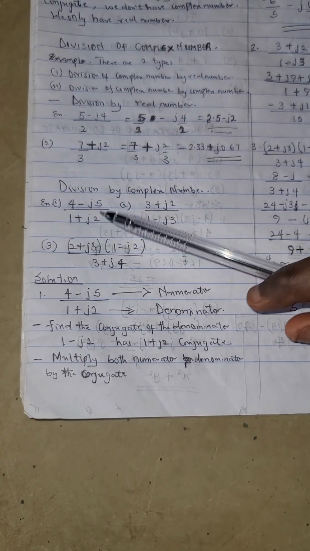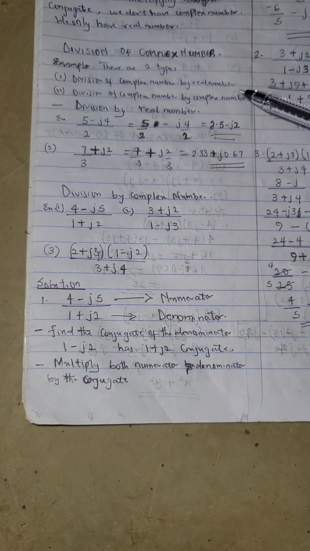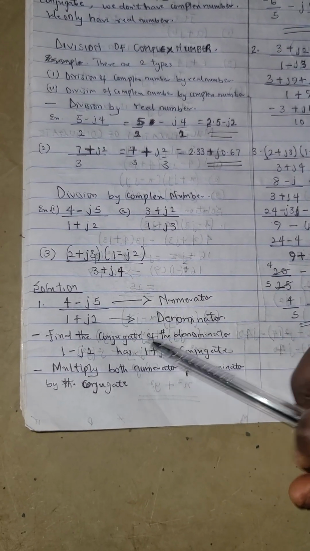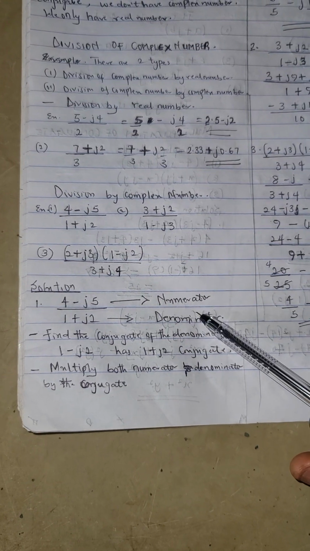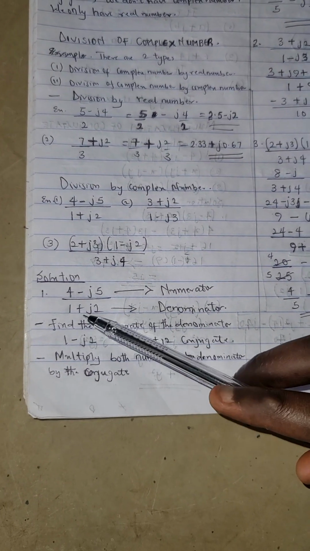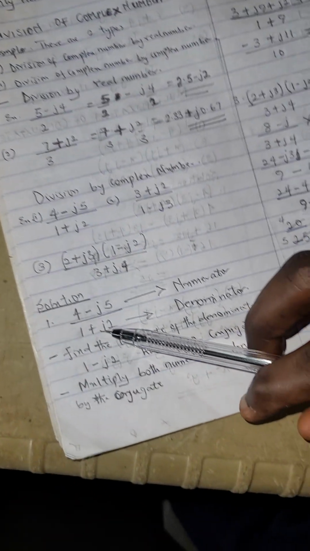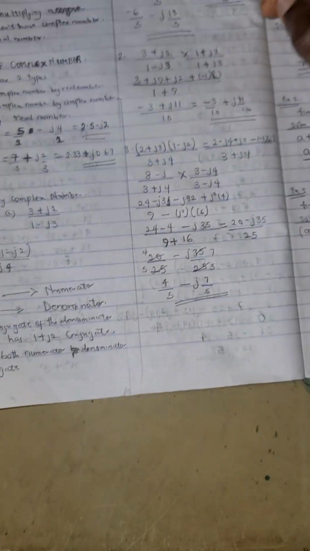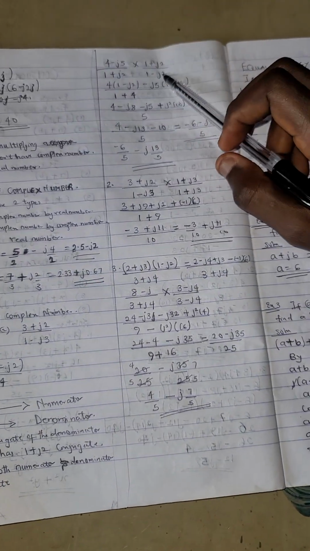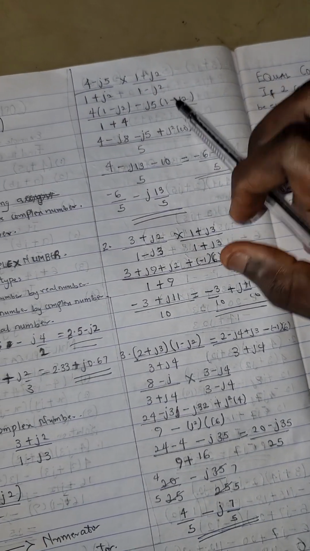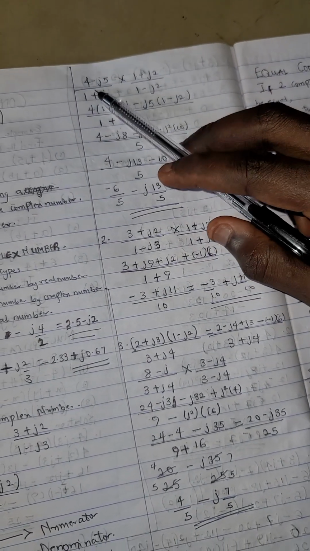But for the division of a complex number by a complex number, one of the things we do is that this one is going to be in the form of numerator and denominator. And we want to find the conjugate of the denominator. Then multiply the conjugate by the numerator and denominator. That's what we do. So the conjugate of 1 plus j2 is going to be 1 minus j2. So you now multiply this by 1 minus j2, and multiply this by 1 plus j2. So this one is this.